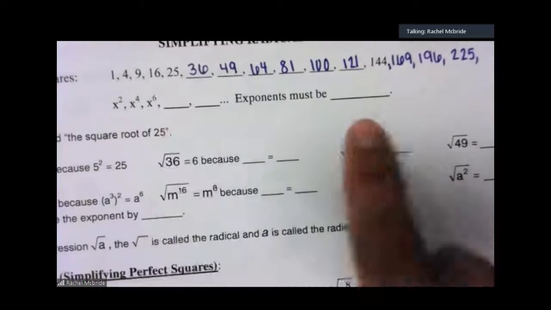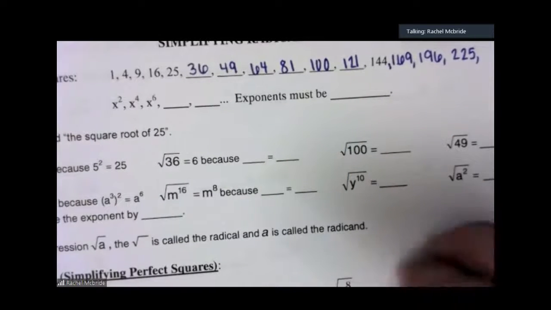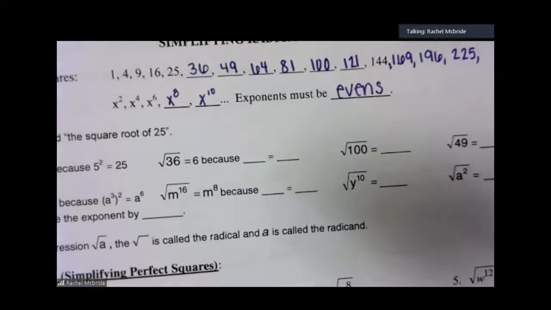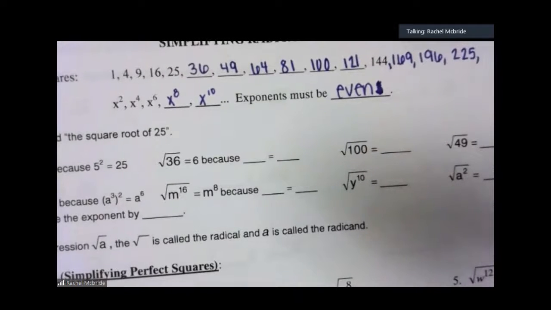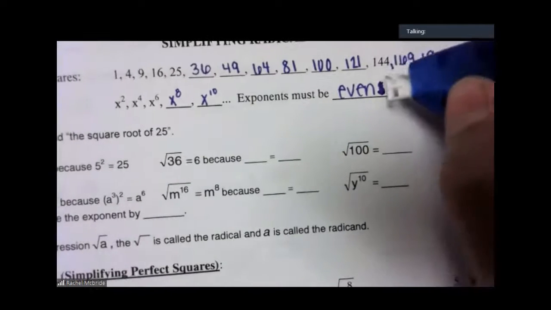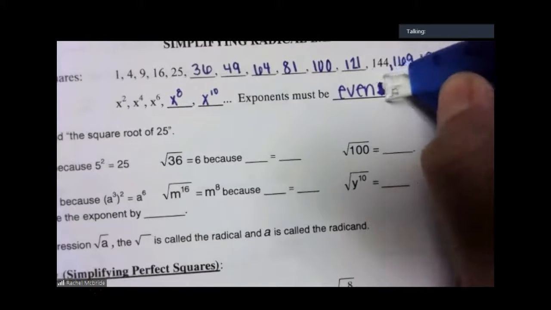The perfect squares and exponents are all even. So 2, 4, 6, 10, etc. To be a perfect square with exponents, they must be even. Sorry, not evens, just even.